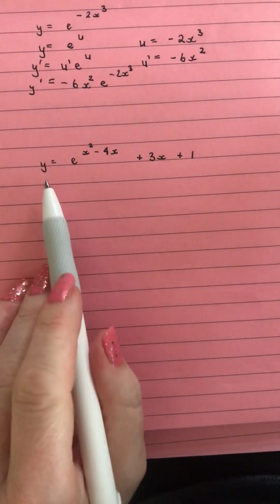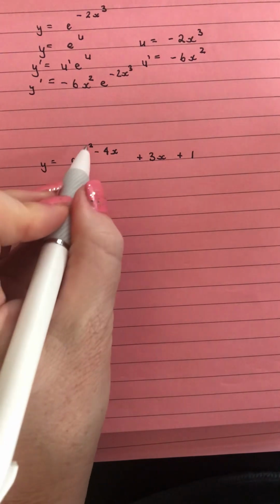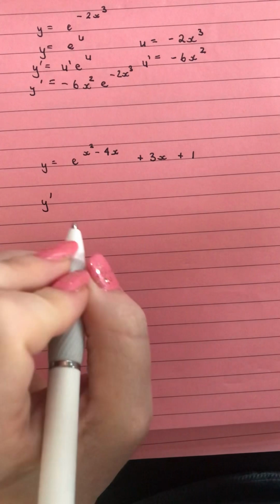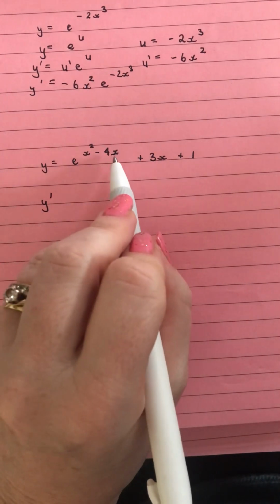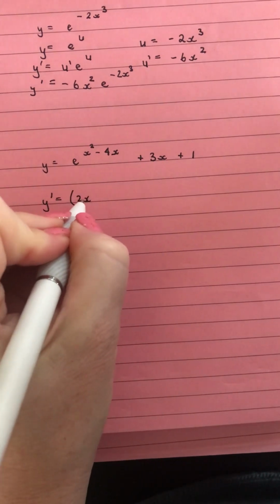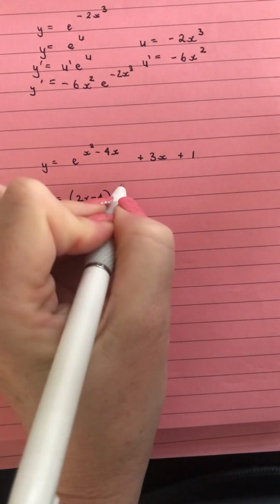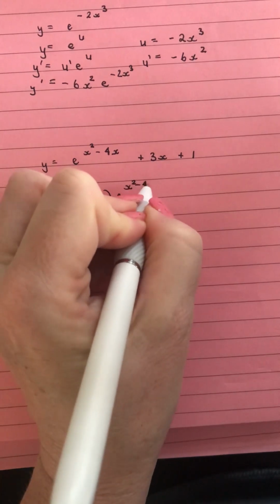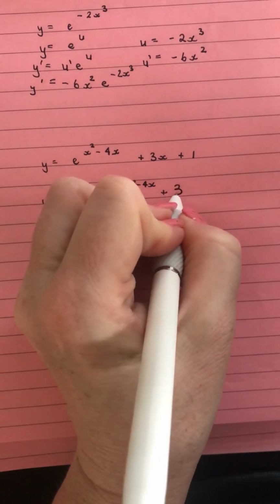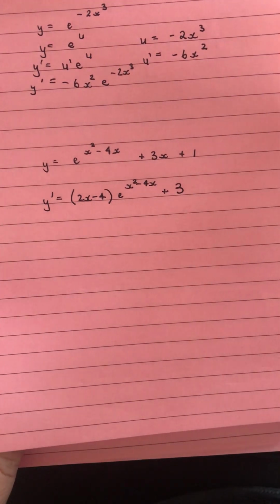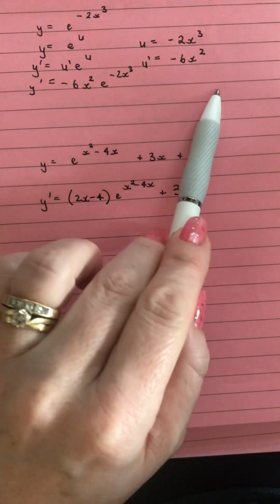And then the last one we've got is y equals e to the x squared minus 4x plus 3x plus 1. So I'm just going to work through a piece at a time. My derivative of x squared minus 4x I know is going to be 2x take 4. So I'm going to put that out the front in a bracket and then pop my e to the x squared minus 4x in there. My derivative of 3x is just going to be 3, and my derivative of 1 is 0, so that's my answer there. Check if there are more marks allocated in case they do want to see more working, like I've included up the top there.